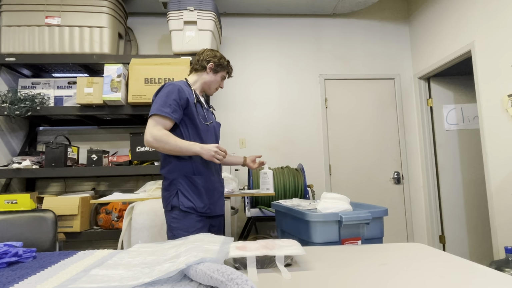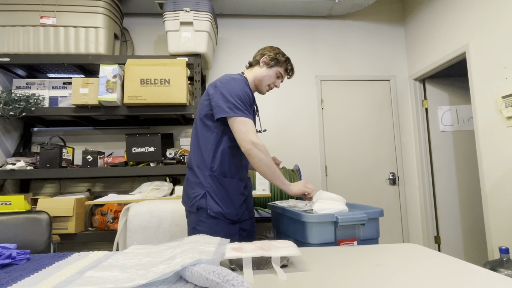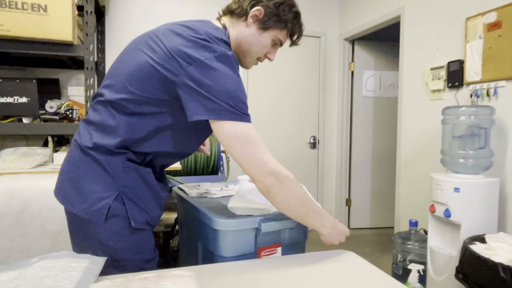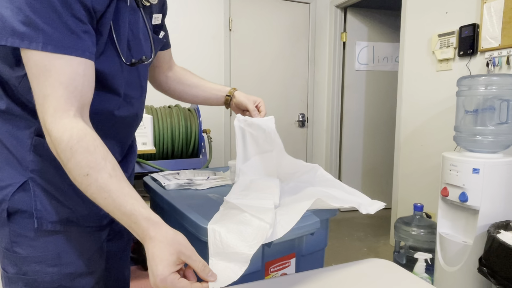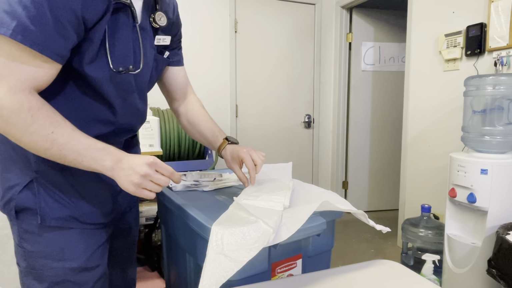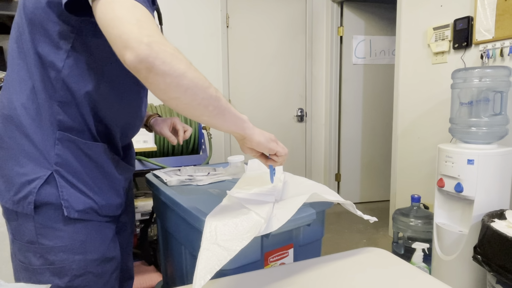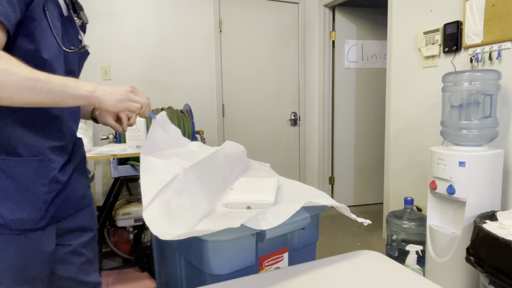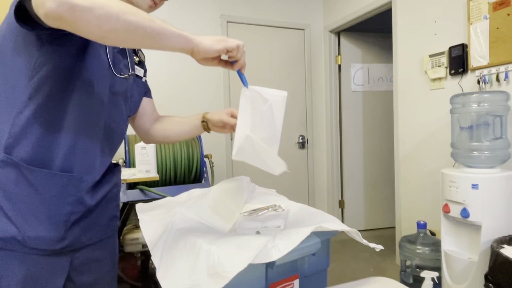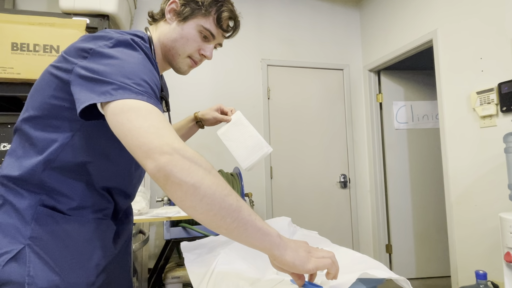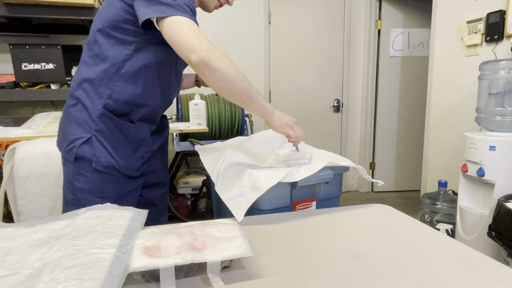I'm going to do hand hygiene again, and I'm going to start by opening our sterile kit. So we'll pull those corners back. Drop. Pass that to myself. Make sure that that's in the 1-inch border. We won't need that.